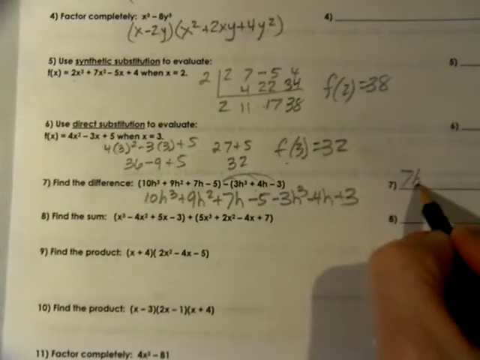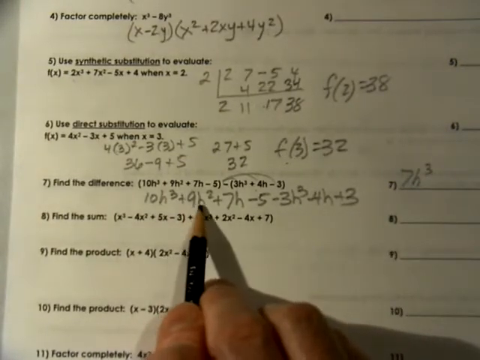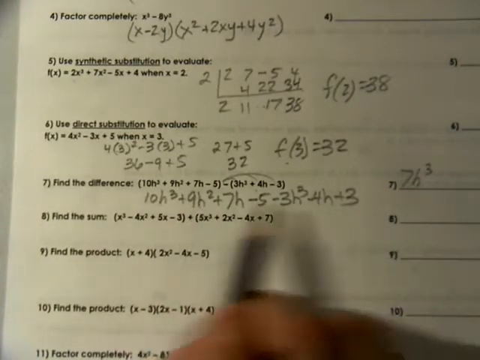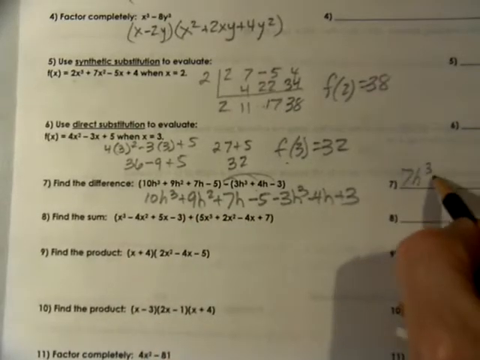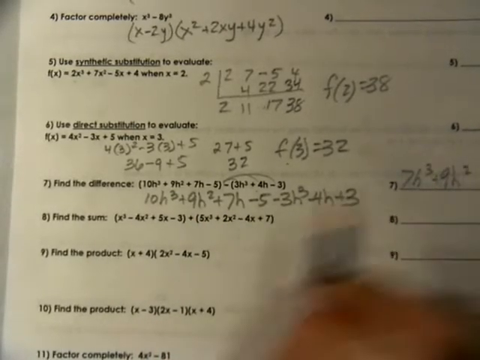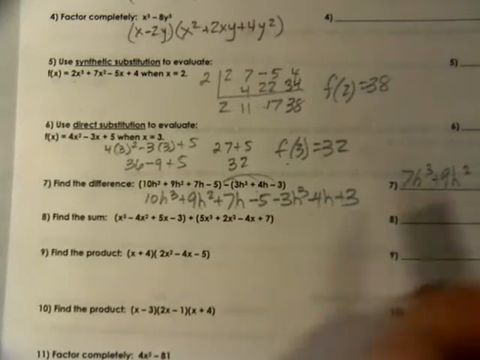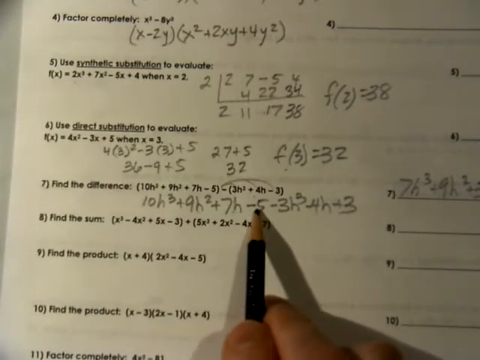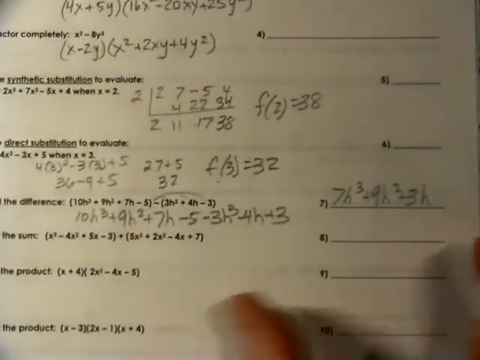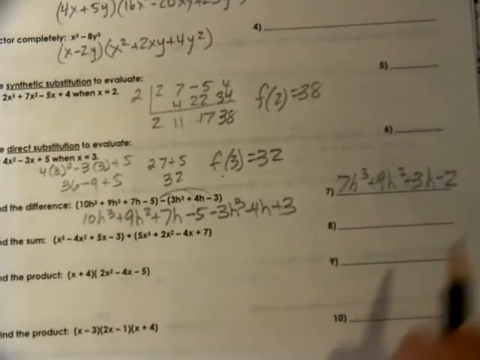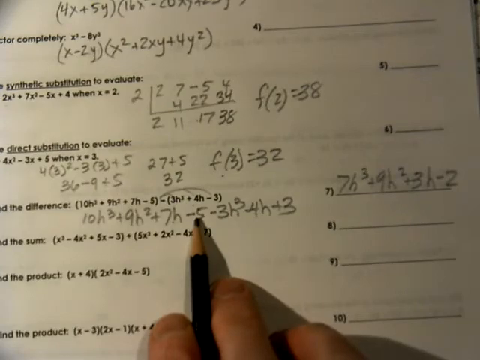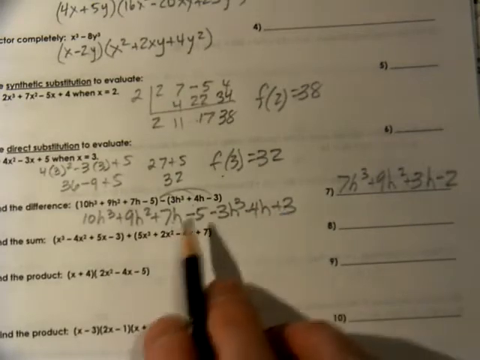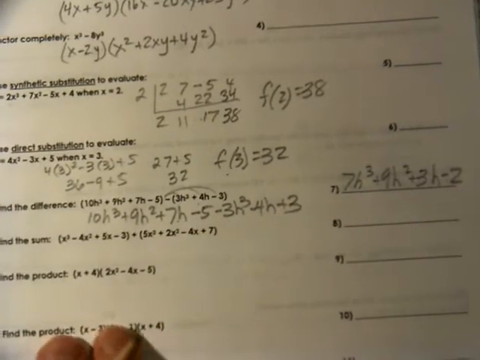So we'll get 7h cubed. We don't have any other squares, so this is plus 9h squared plus 3h minus 2. Because the negative 5 and the positive 3 gives you a negative 2.